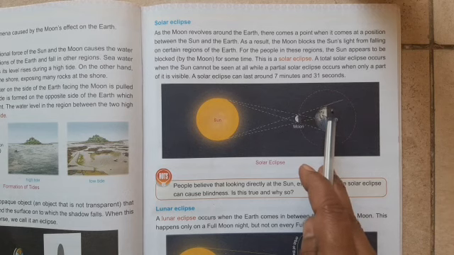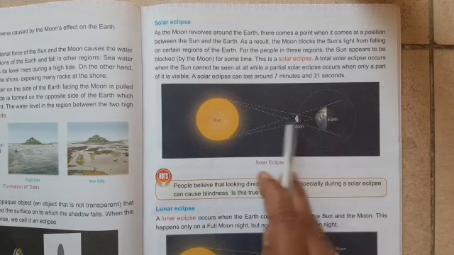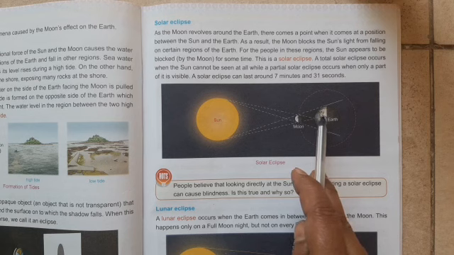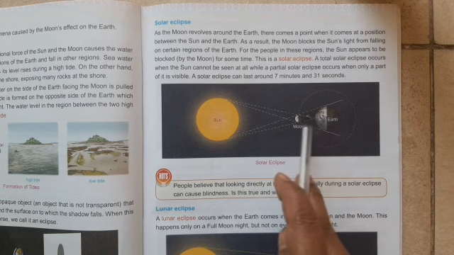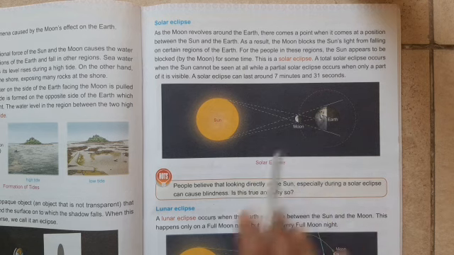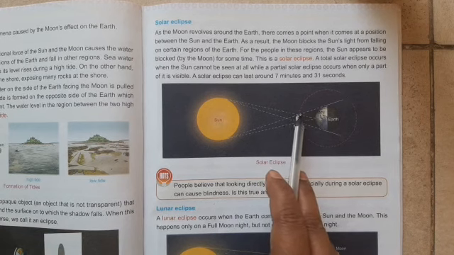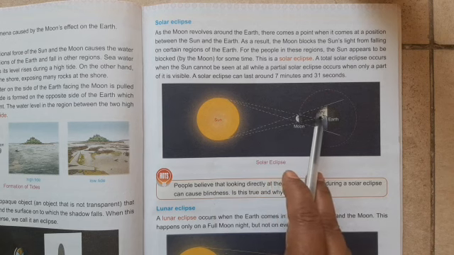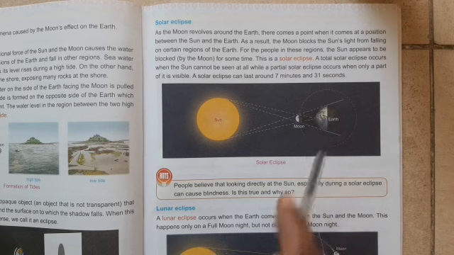For the people in this region on the earth, the sun appears to be blocked for some time. This is called the solar eclipse. A total solar eclipse occurs when the sun cannot be seen at all, while a partial solar eclipse occurs when only a part of it is visible. A solar eclipse can last around 7 minutes 30 seconds. Understood, my kids? What is a solar eclipse and how does it occur?